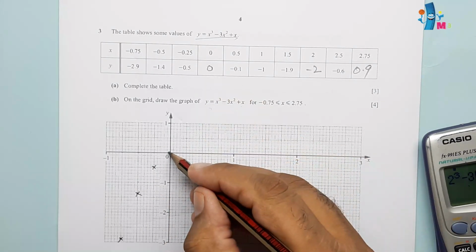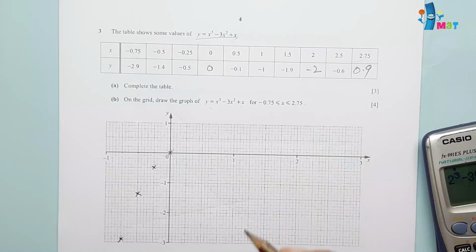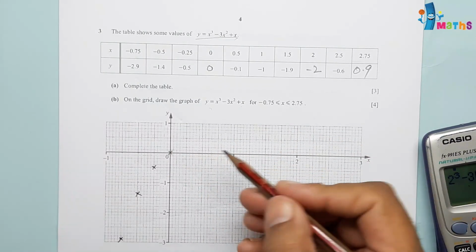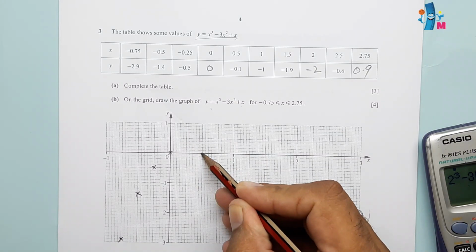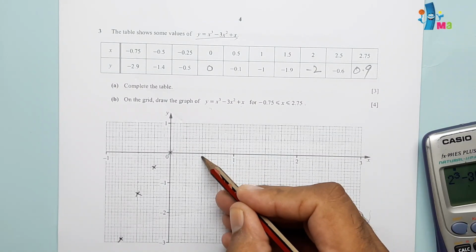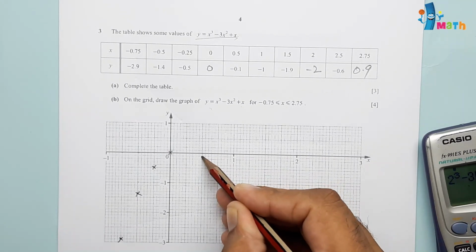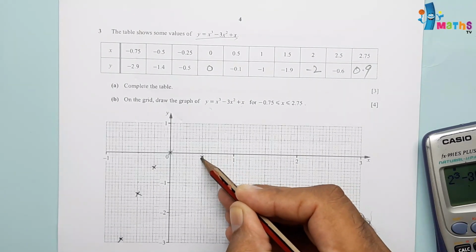Then 0, 0 will be origin, so this one. Then 0.5 will be this, and -0.1 will be this point.